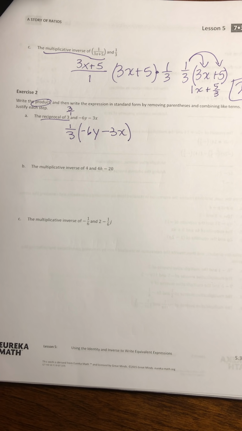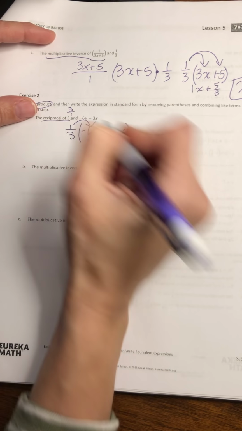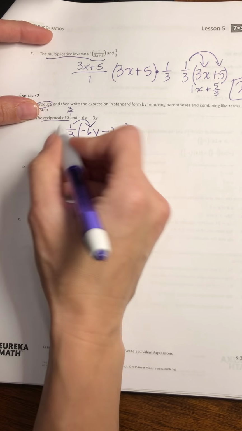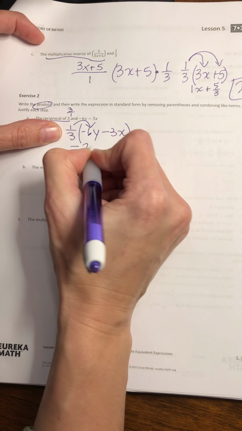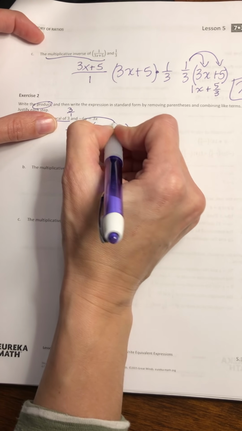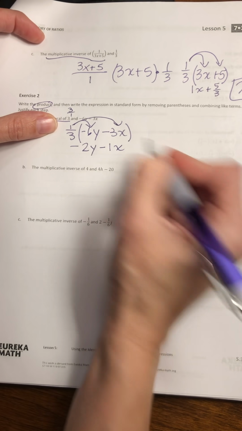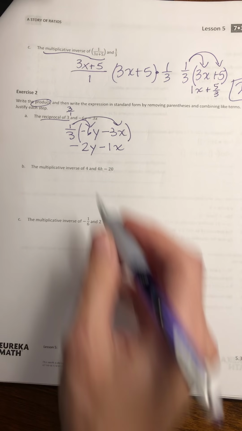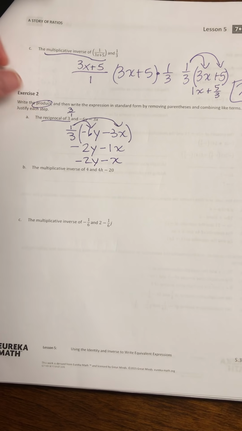Okay, now remember, we're doing multiplication here, so let's hand out that 1/3 times negative 6y. 1/3 of negative 6, a positive times a negative is a negative. 1/3 of 6 is 2y. Hand out that 1/3 to negative 3x. A third of negative 3 is negative 1. Remember the multiplicative identity property of 1. This doesn't change anything, so we would write negative 2y minus x.